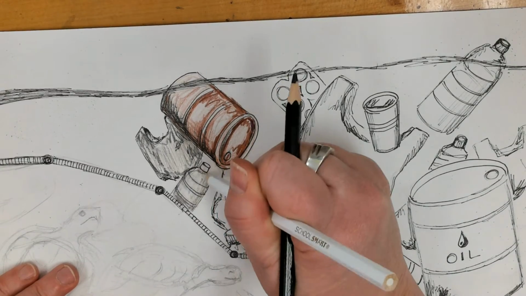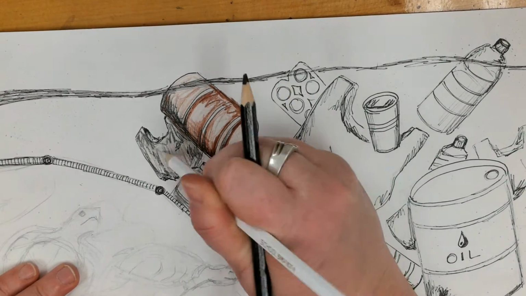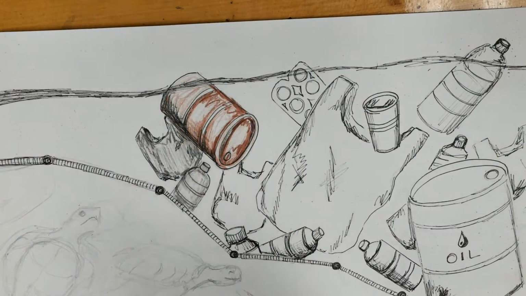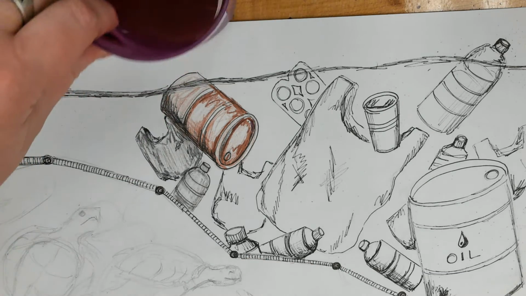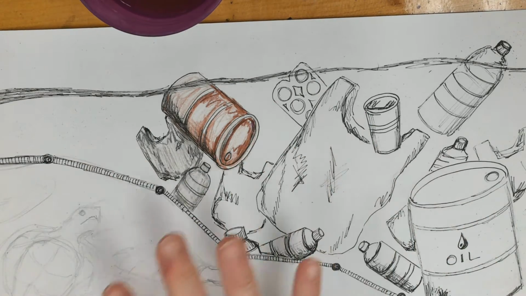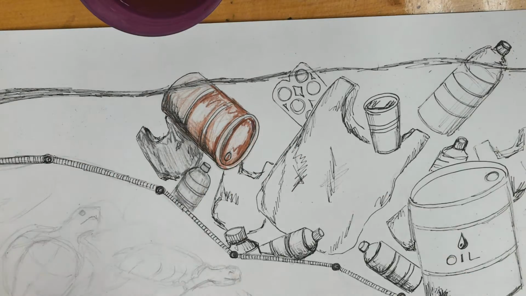The wax of the colored pencils creates a little bit of a resist. So when I wash some color, and you can do this all in watercolor, I'm choosing to use both. Okay, so I'm just going to do this one section. You'll be doing the whole thing in either color pencil or color pencil with some watercolor wash on top.